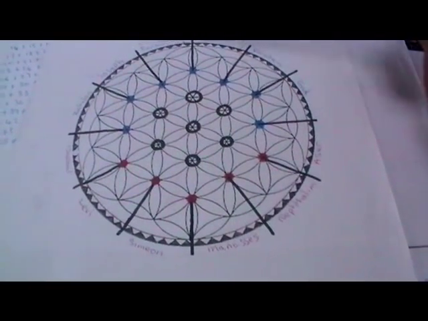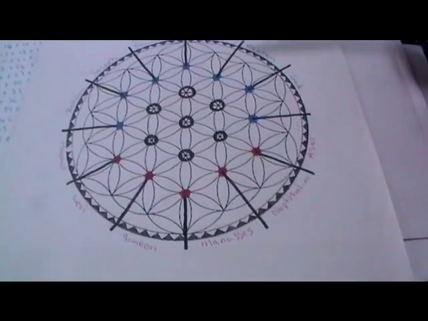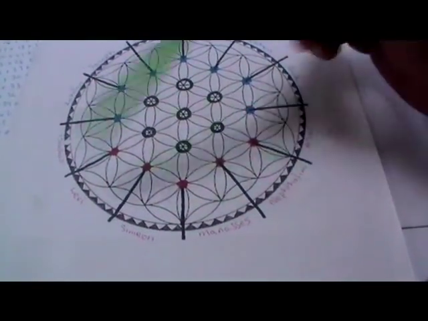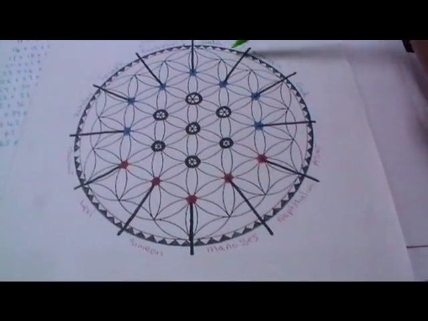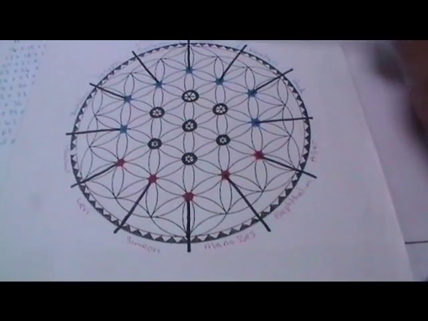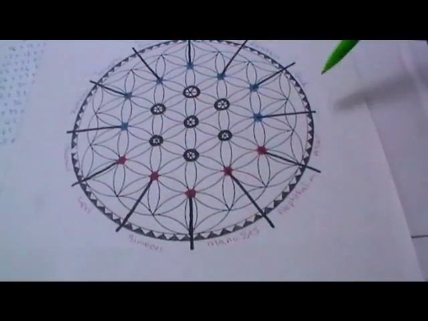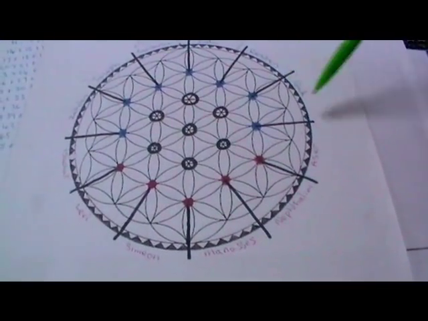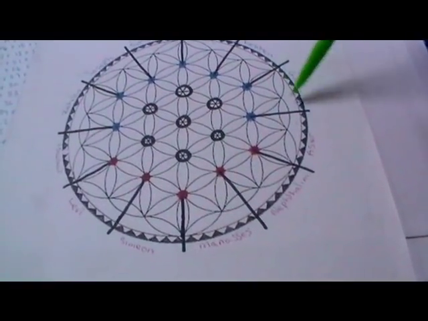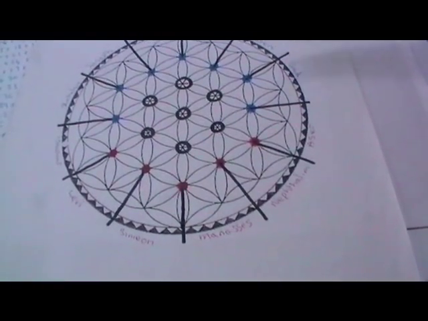On the edge of the wall there are 12 gates, and the gates have the names, which are also the names of the 144,000 people, and from the 12 tribes that make it up. So these are the names of the tribes around the outsides. They're also the names of the guardian angels that protect the gates.